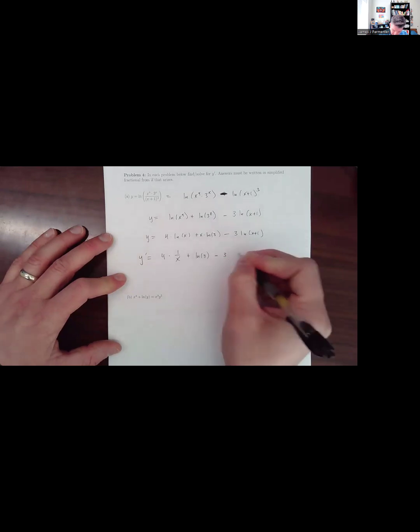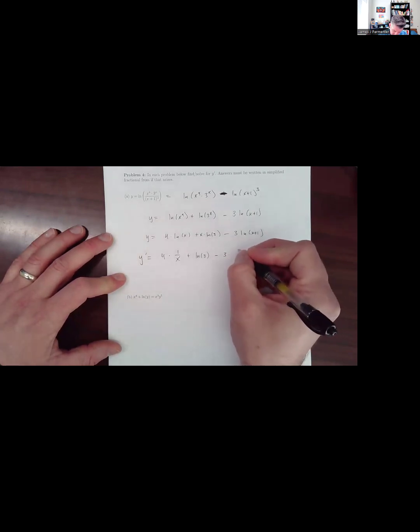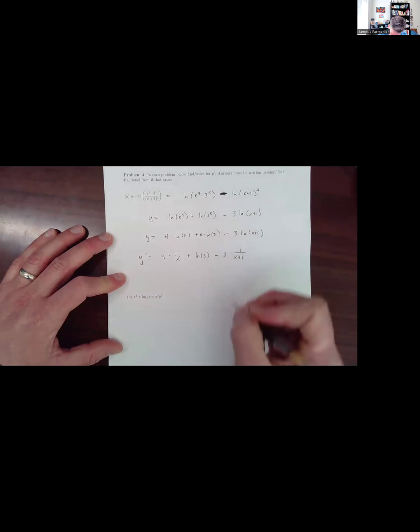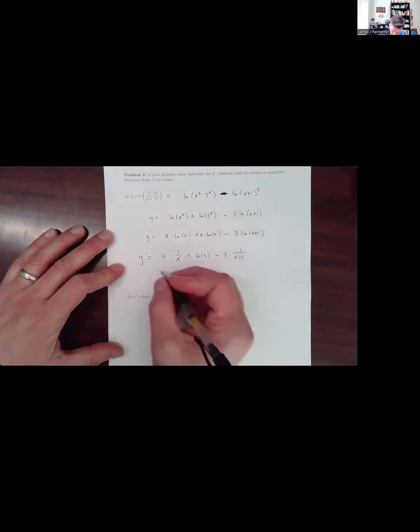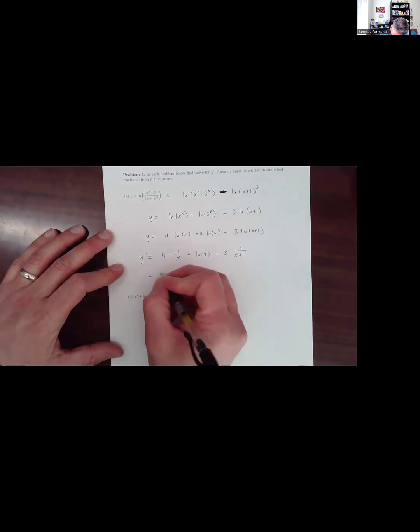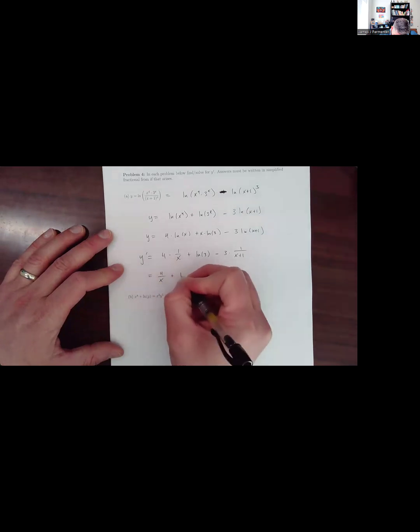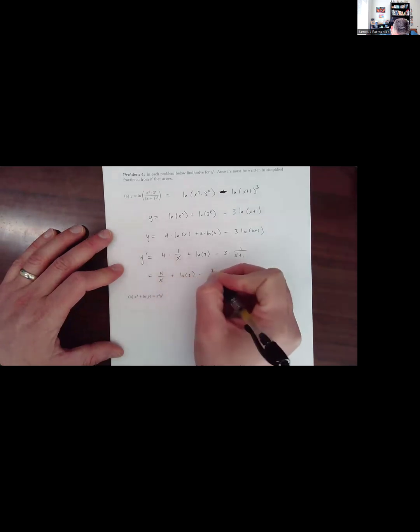Minus 3 times the derivative of the natural log of x plus 1, which is 1 over x plus 1. And I suppose if you really want to write this, you can write this as 4 over x plus the natural log of 3 minus 3 over x plus 1.